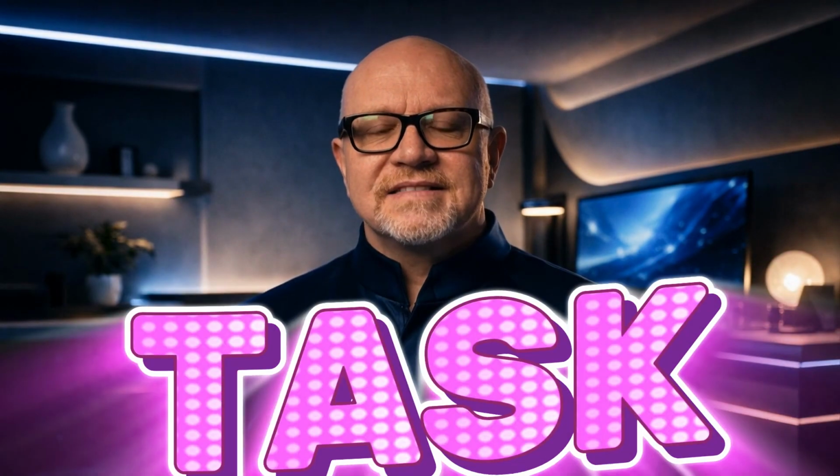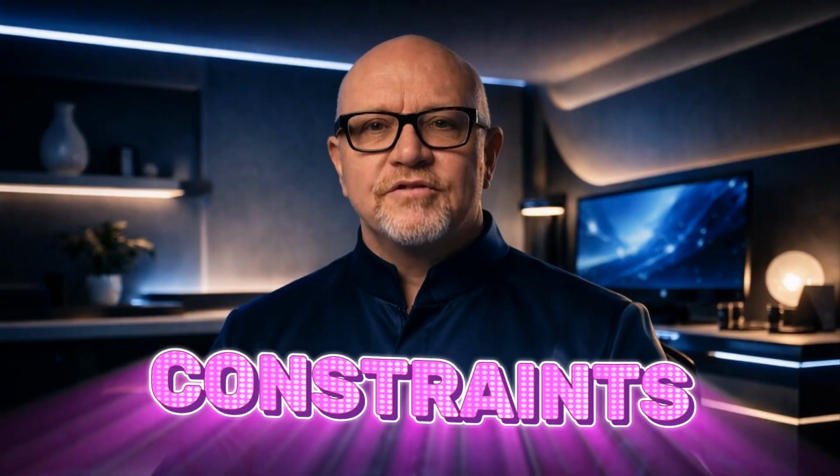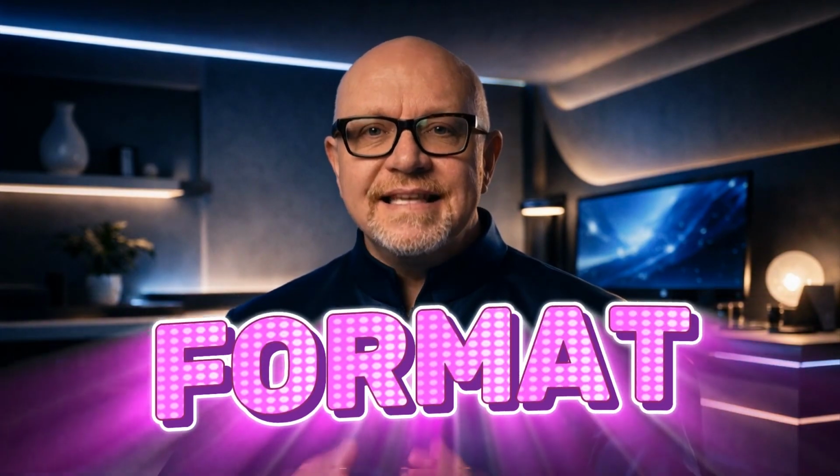Task: Synthesize these 3 key points into one cohesive argument. 1. AI readiness isn't about tools, it's about process. 2. Most people skip the diagnostic step. 3. Knowing where you are is more valuable than knowing what to buy. Constraints: Keep it under 200 words. Use a conversational, grounded tone, no buzzwords. Format: Write it as a LinkedIn post with a hook, 3 short paragraphs, and a question at the end to drive engagement. Submit. And the output gives me a post formatted and ready to go.